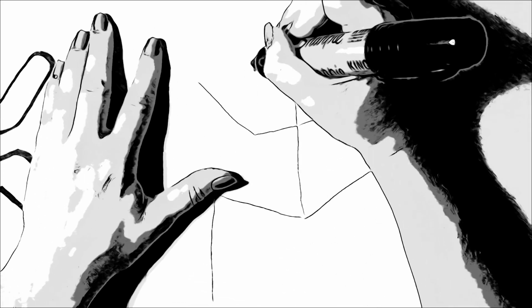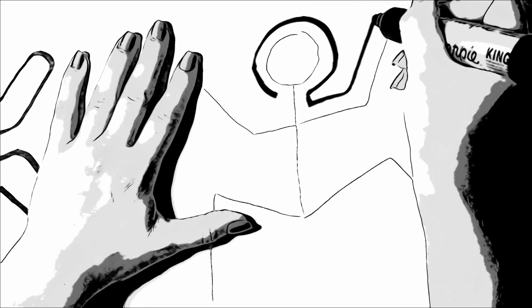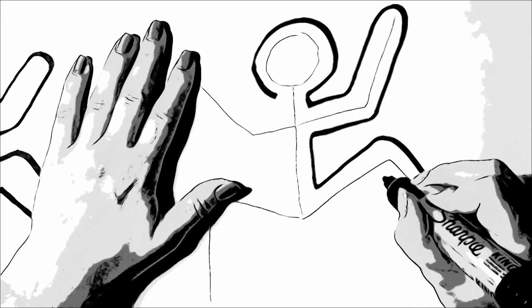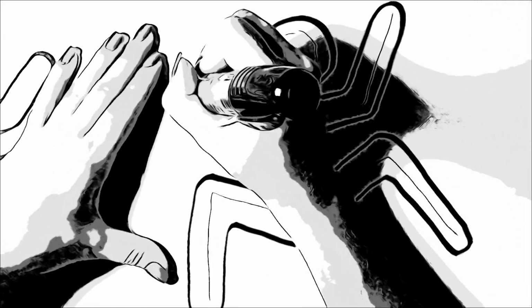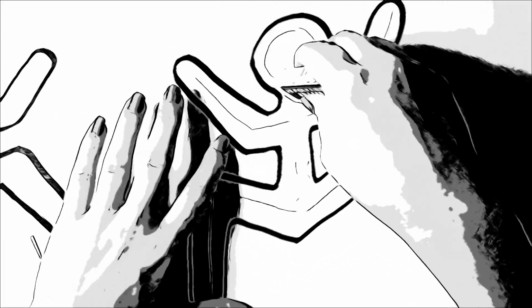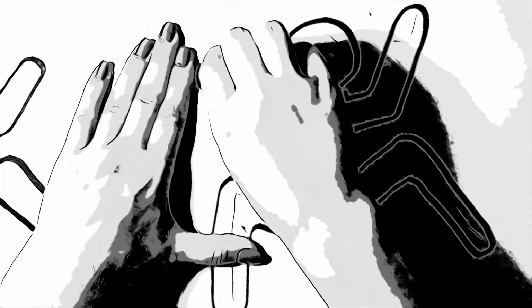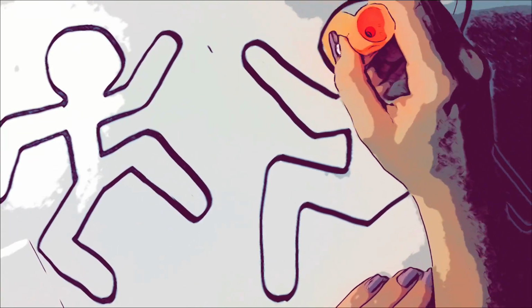And then, using a marker, draw an outline around your pencil figure without touching it. Use an eraser to erase your pencil lines from before. Use whatever coloring materials you have to fill in your figures. Be creative and have fun with this part.